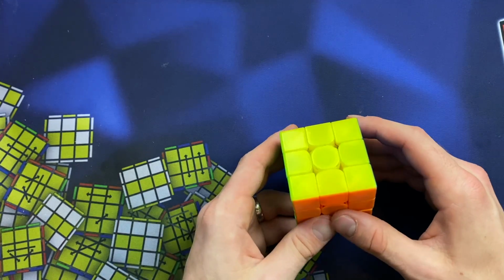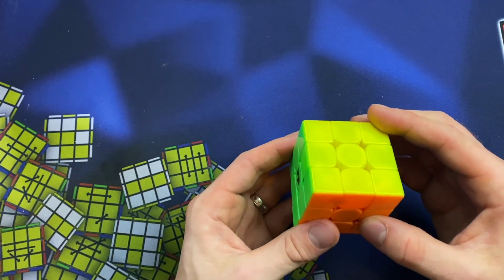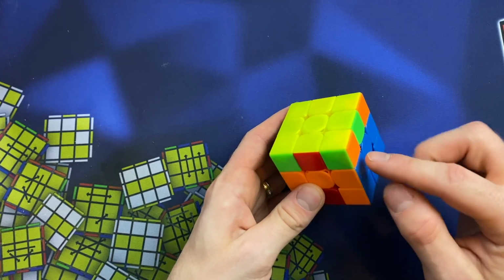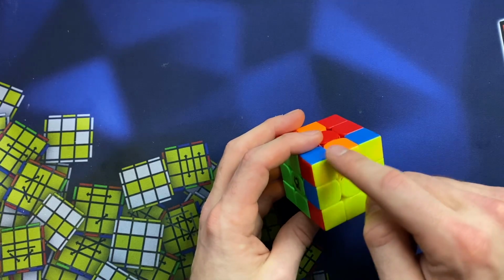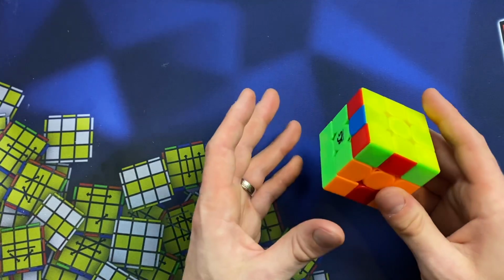Like that. The other two cases, you won't have any opposite colors. So for example, here you can see orange and green, red and green, blue and red, blue and orange. None of those are opposite colors. None of those are blue and green or orange and red. And this algorithm is really nice.